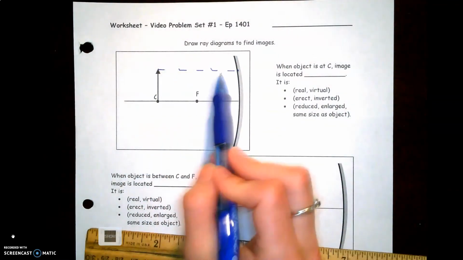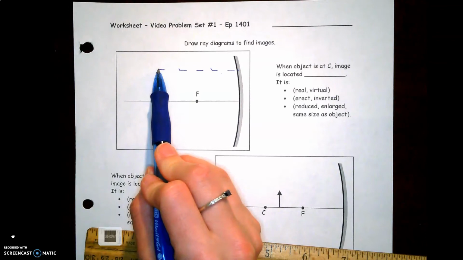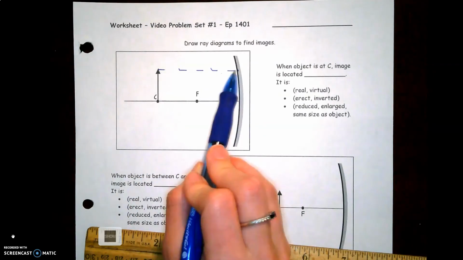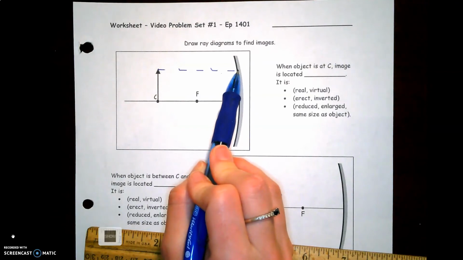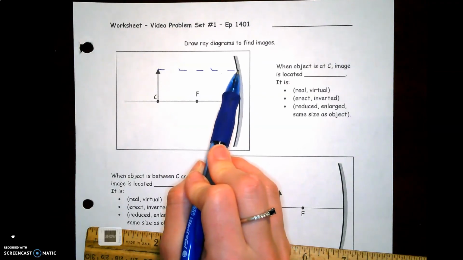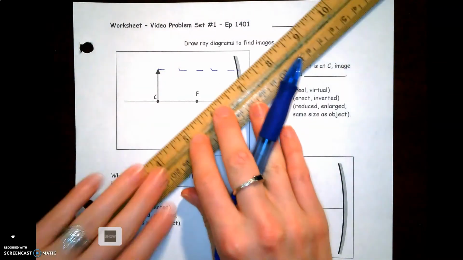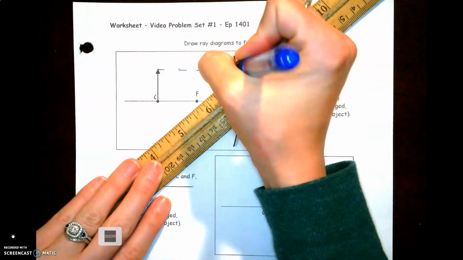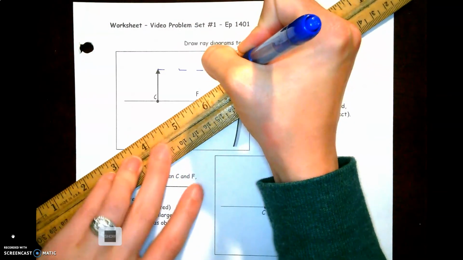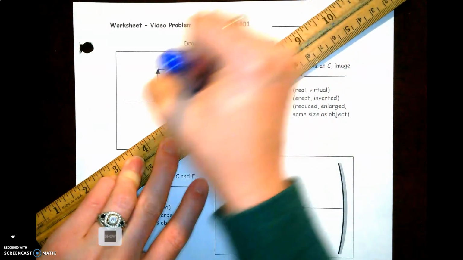It's going to be dotted, and you start at the top of the object anytime you start with your incident ray. So incident ray is parallel to P, and you stop when you get to the mirror. And then you're going to draw your reflected ray. So how is this going to reflect off of this mirror? And we know that it's going to reflect through F. So wherever you landed on the mirror, you're going to line it up so that line will go through F.